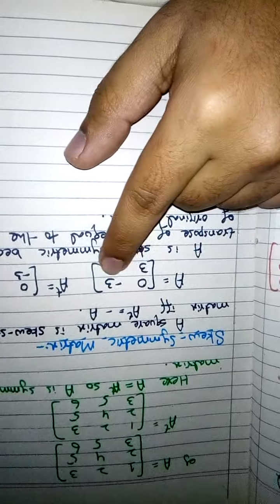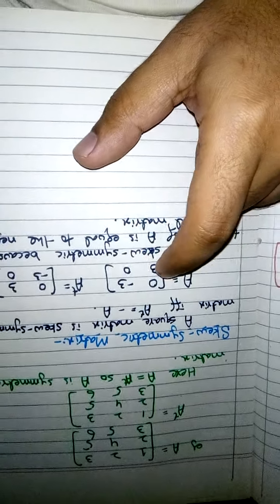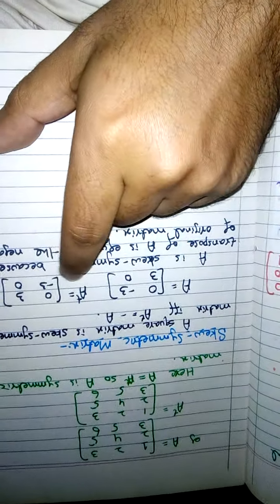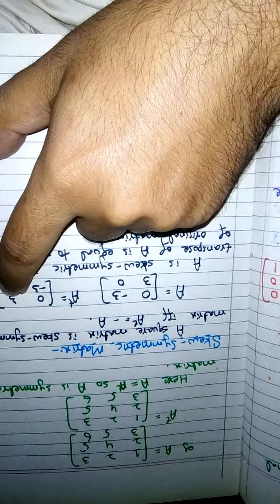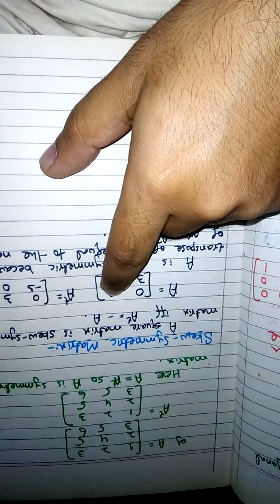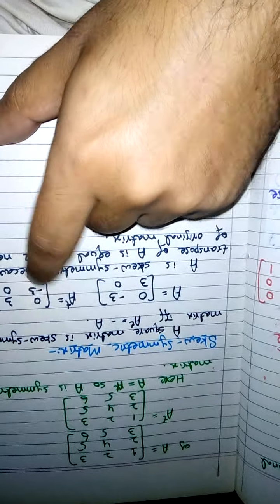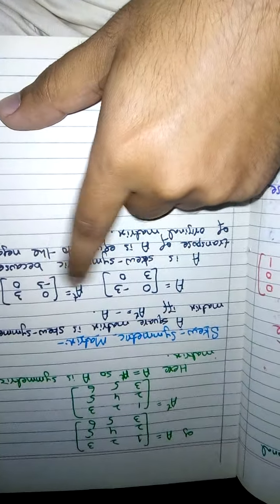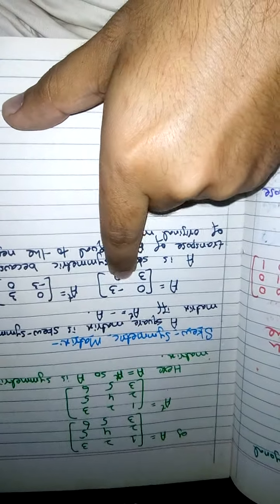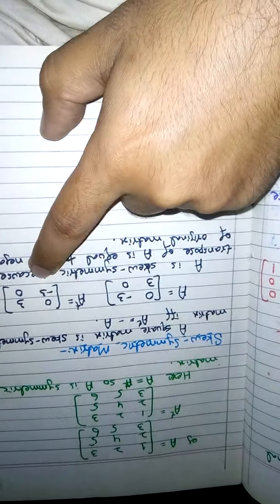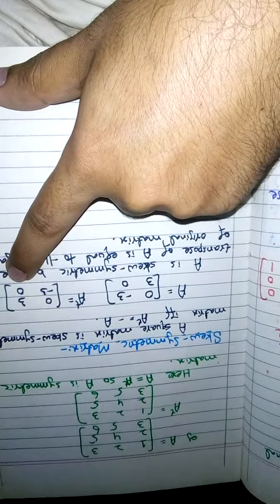For example, if you look at this matrix, the first row is 0, -3, and in the transpose the first row is 0, 3. That is, we change the first row into the first column and the second row into the second column. Now if you look at these two, 0, 0, negative 3, positive 3; the sign is changed. 3, negative 3, 0, 0.